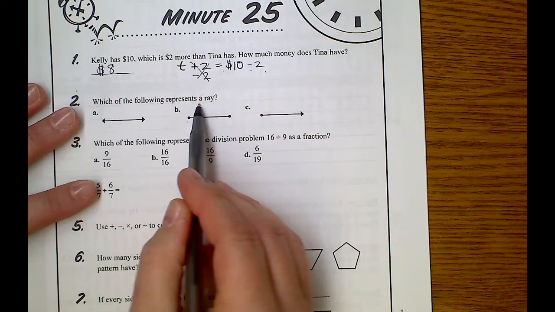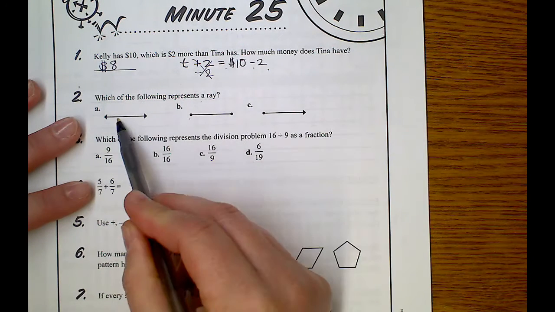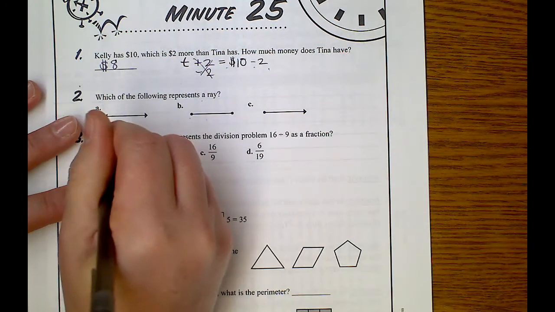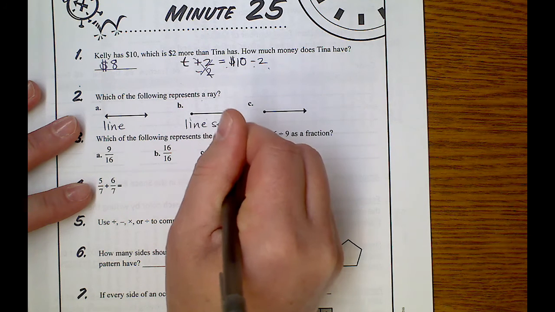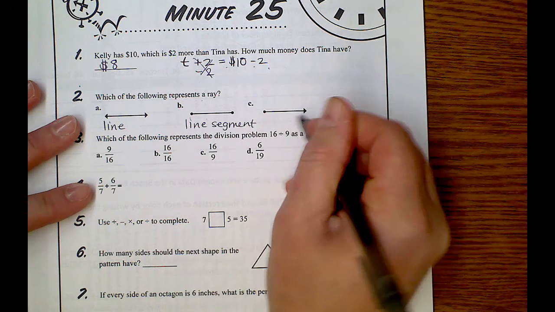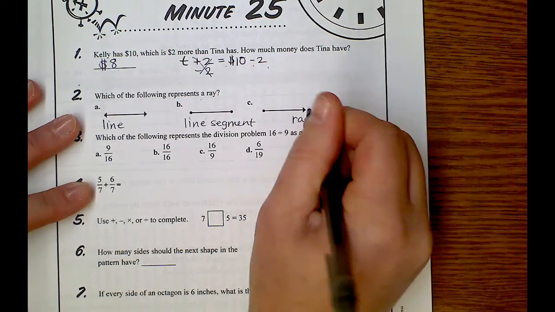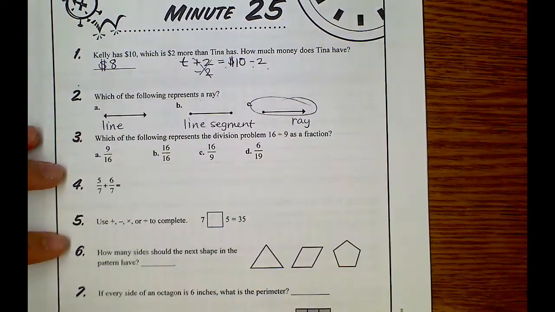Which of the following represents a ray? A ray, again, a line segment, and I'm going to write this, line segment, and this is a ray. So C would be the answer.